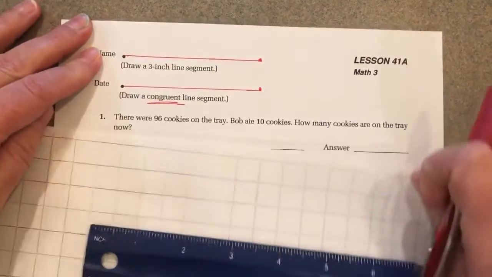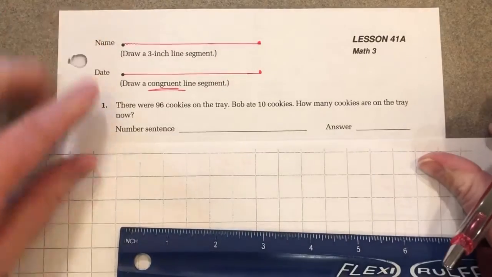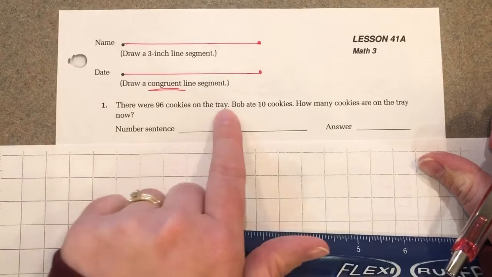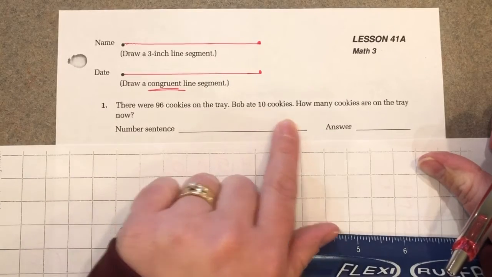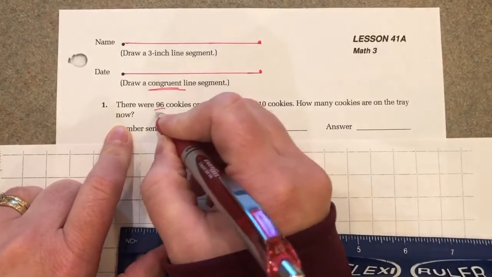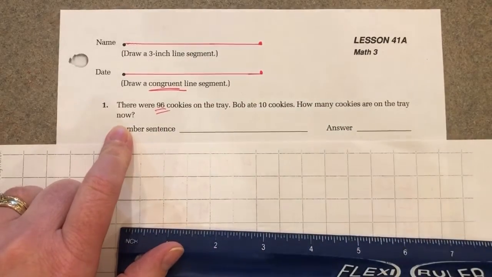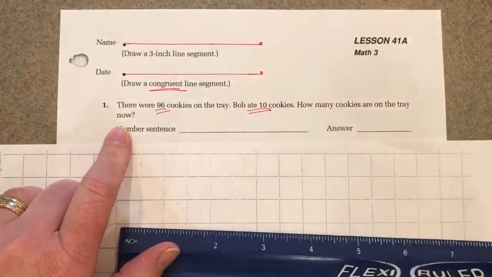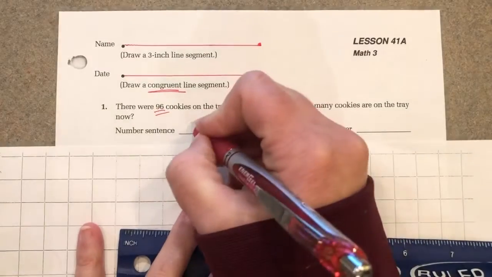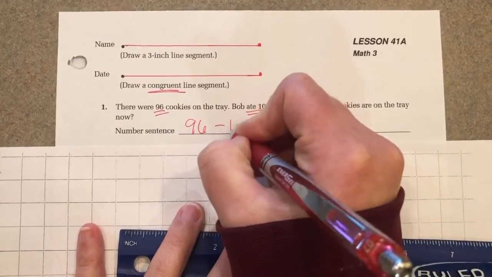All right, first direction. There were 96 cookies on the tray. Bob ate 10 cookies. How many cookies are on the tray now? So they started with 96 cookies and Bob ate 10. So if you eat 10, are you adding cookies or are you taking them away? You're taking them away, right? So we started with 96 and we took away 10.